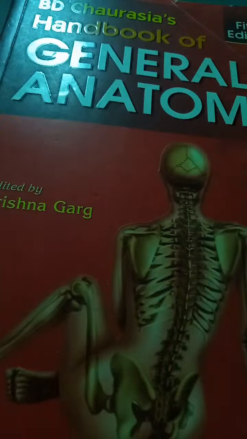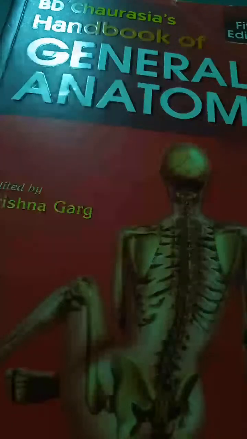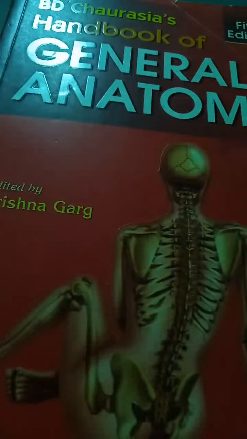Which statement about the coronal plane is incorrect? Number 1, coronal plane divides the body into anterior half and posterior half. Lies at right angle to the sagittal plane. Lies at right angle to the transverse plane. Divides the body into right half and left half.